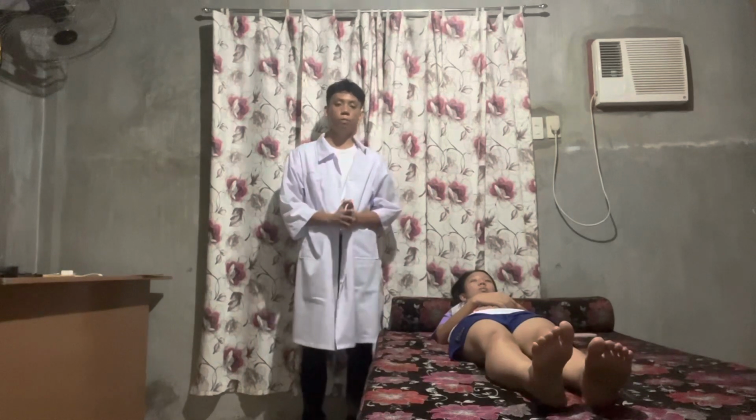Next, procedure number 14, palpate and assess for the adequacy of arterial flow. For the normal findings, skin returns to normal color after pressing the palm of the hand. And for the abnormal, delayed return of the color of the skin.